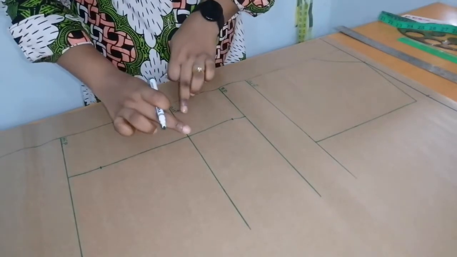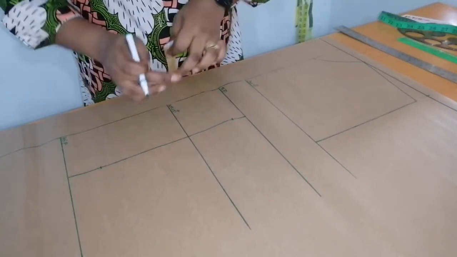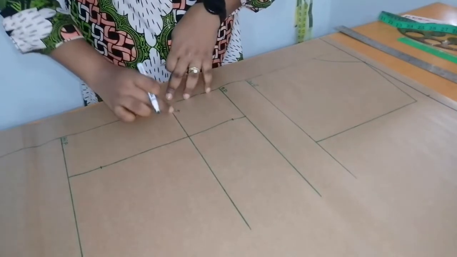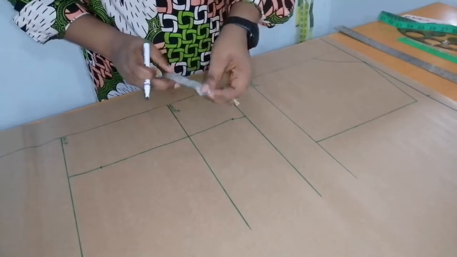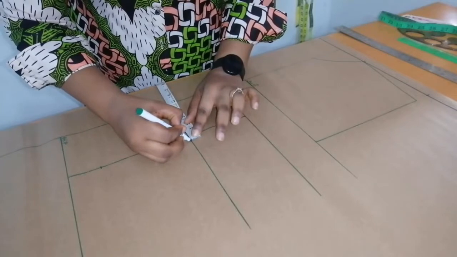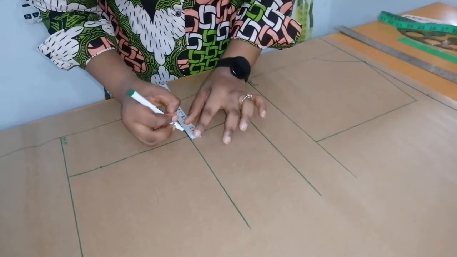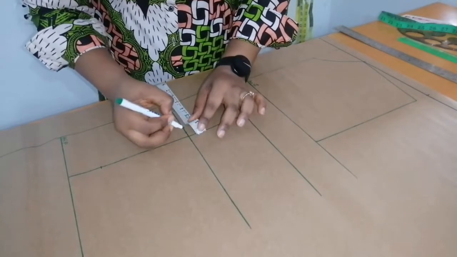So I'm going to measure half an inch on the left, half an inch on the right from the waistline. Half an inch, half an inch.